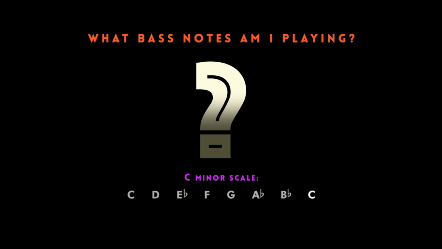Can you hear that it's just going down in steps? And within our C minor scale, we know that a note below C is going to be B flat. We know that it's not going to be B natural or A natural because those notes aren't within our key. C, B flat. And then we know that this note is going to be A flat because it's a note below B flat. And it's not going to be A natural or anything outside our key.